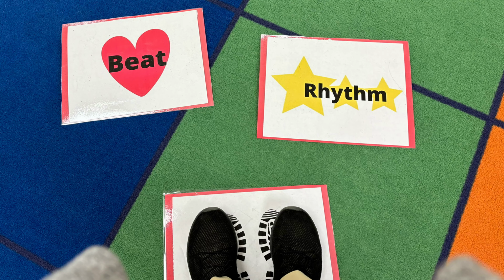Then I'd say, ready, go, and they at the same time all had to jump to their answer. They either stood on the heart for beat or they stood on the stars for rhythm. It made the students face away from each other so they couldn't really copy each other. Each student had 3 turns up there in the front on the rug. Then they sat down and the next 4 students came up.